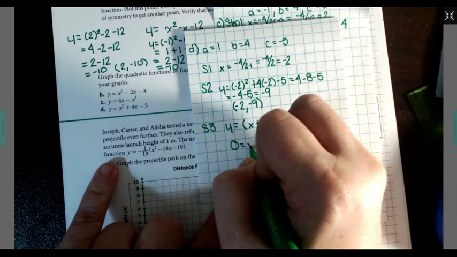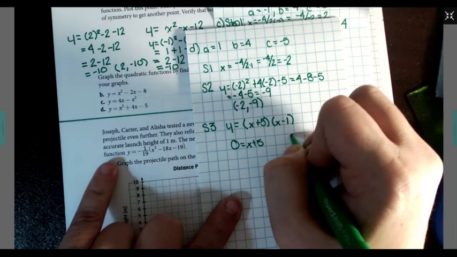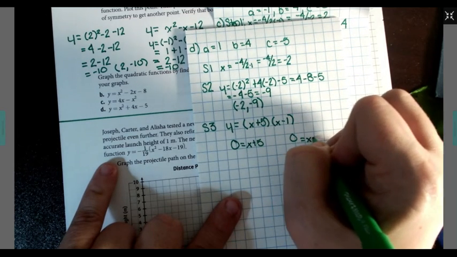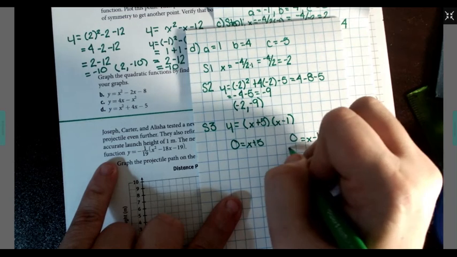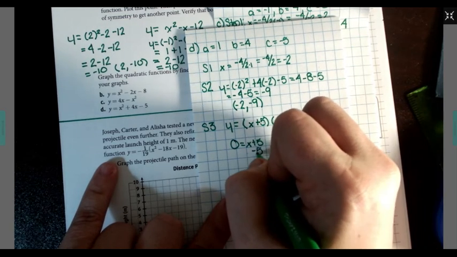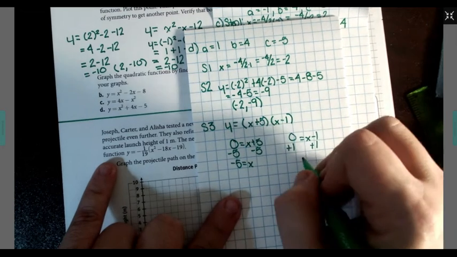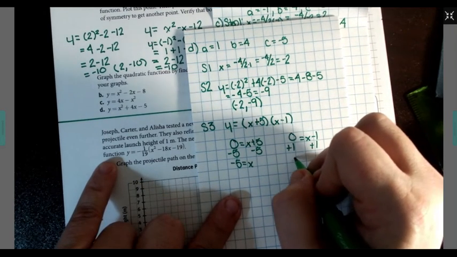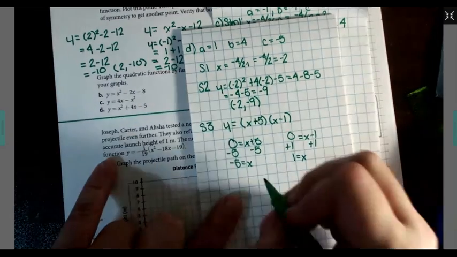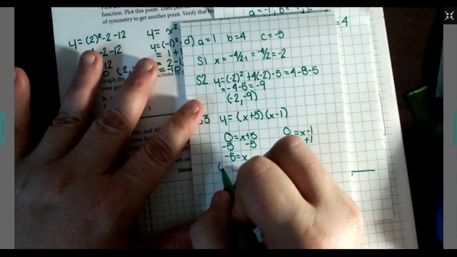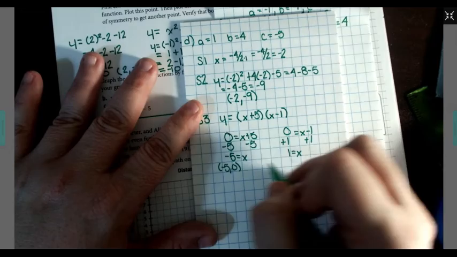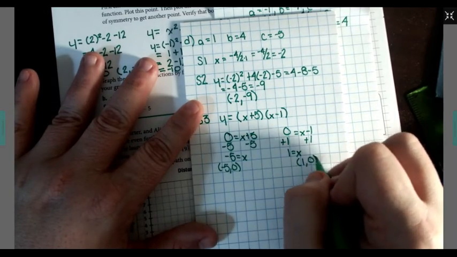So 0 equals x plus 5. 0 equals x minus 1. So we subtract 5, add 1. So negative 5 equals x. And 1 equals x. So this is negative 5, 0, and 1, 0.